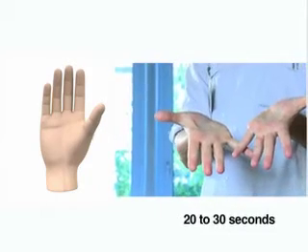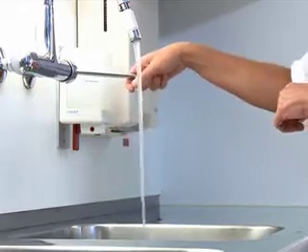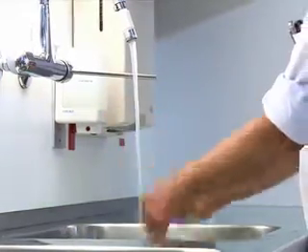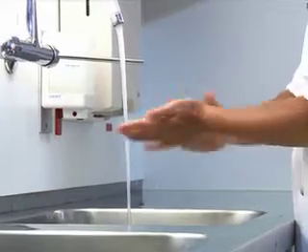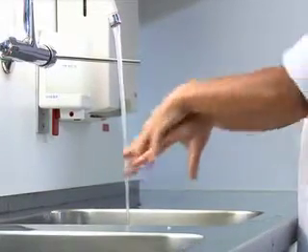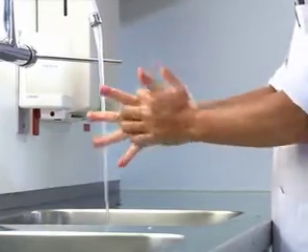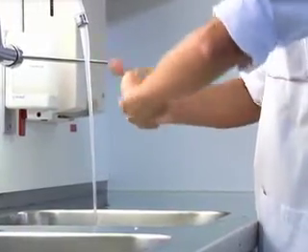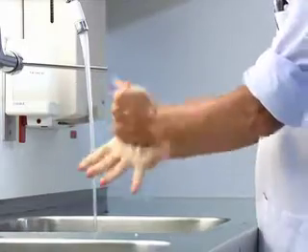The entire procedure should take you 20 to 30 seconds. To perform hand hygiene with soap and water, wet your hands with water and apply the amount of soap necessary to cover all surfaces. Avoid using hot water as it may increase the risk of dermatitis. Rub your hands vigorously to cover all surfaces. Then complete the hand washing procedure by following the steps previously described for the hand rubbing procedure.